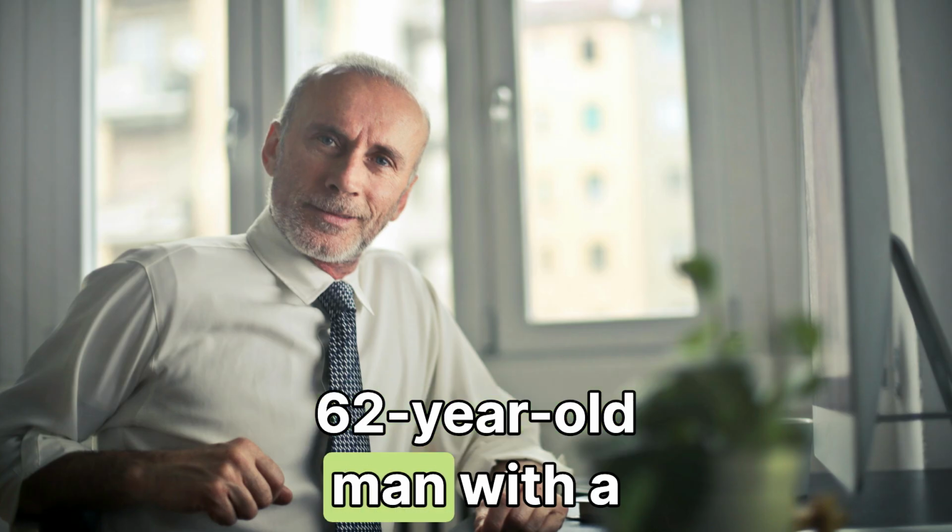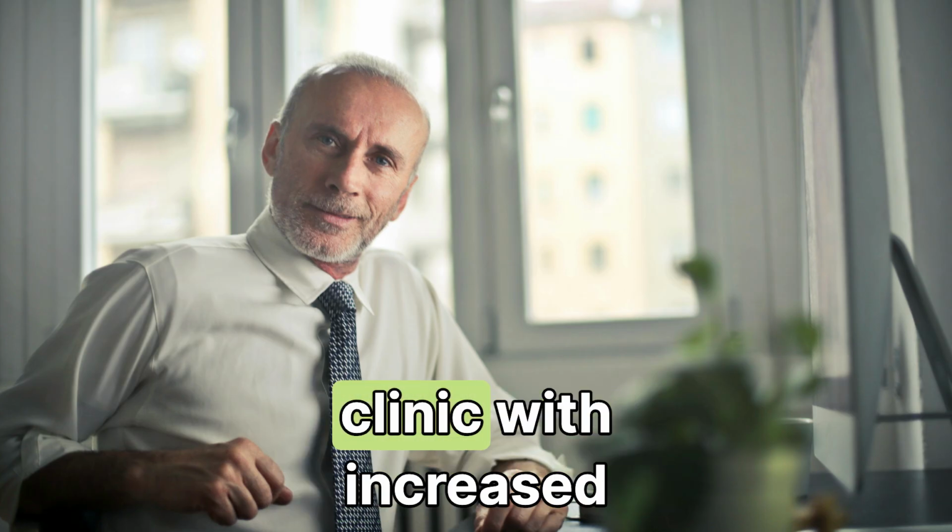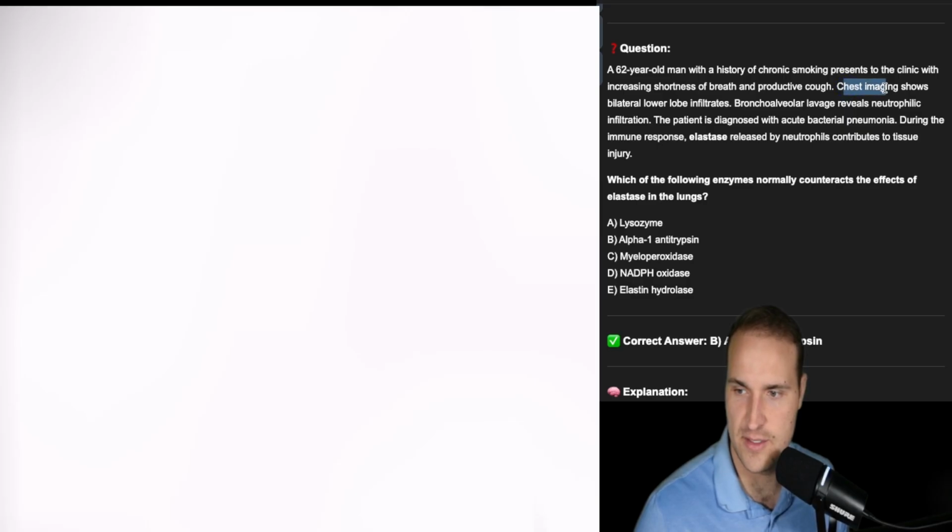Okay, a 62-year-old man with a history of chronic smoking presents to the clinic with increased shortness of breath. Chest imaging shows bilateral lower lobe infiltrates. Bronchoalveolar lavage reveals neutrophilic infiltration. Diagnosed with acute bacterial pneumonia. During the immune response, elastase, released by neutrophils, contributes to the tissue injury. Which of the following enzymes normally counteracts the effects of elastase? And the answer is alpha-1 antitrypsin.